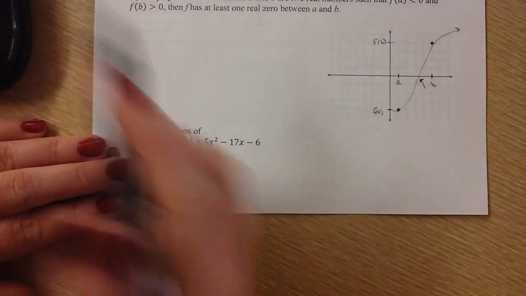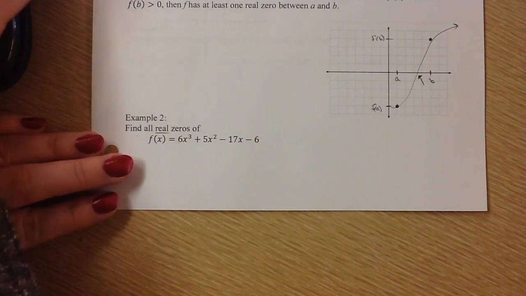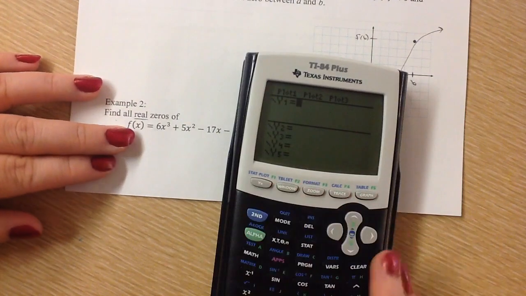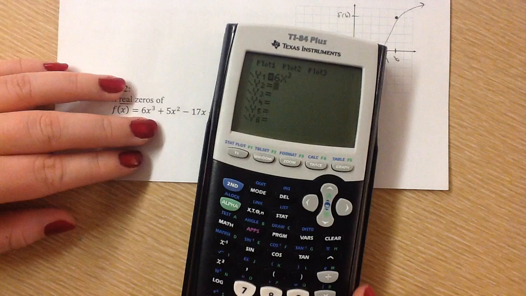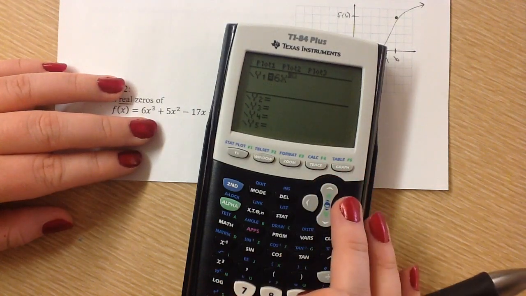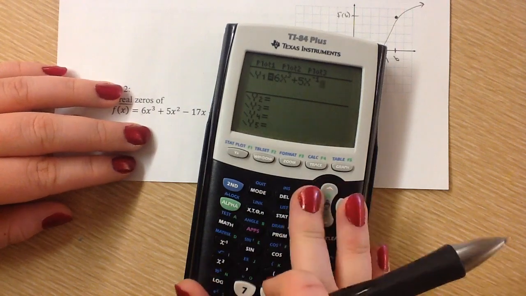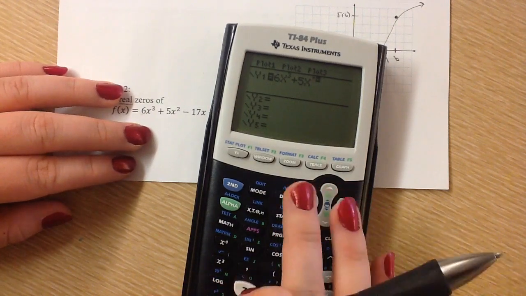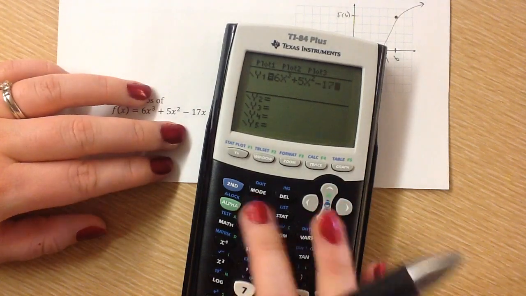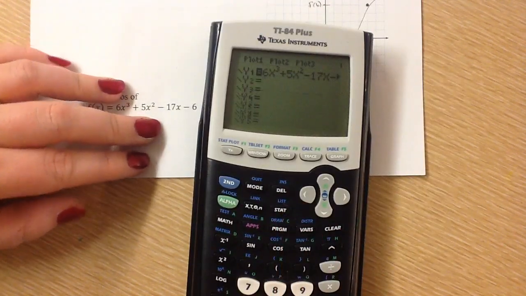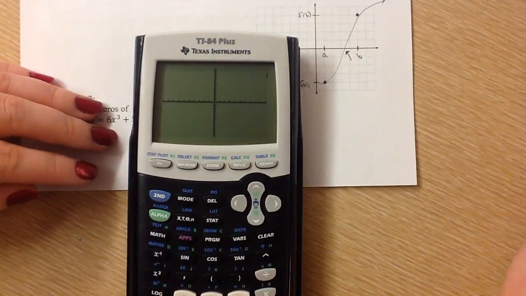Okay, so here let's look at this one. It says find all real zeros of this polynomial function: 6x to the third plus 5x squared minus 17x minus 6. So we have a bunch of methods. I'm going to start by just looking at the graph.